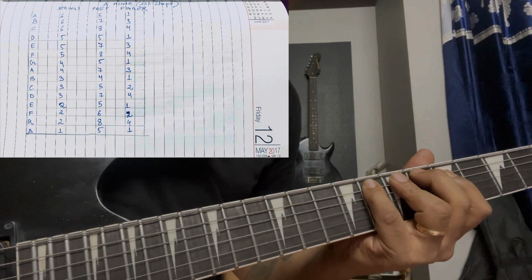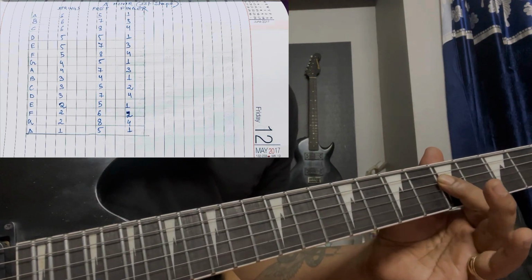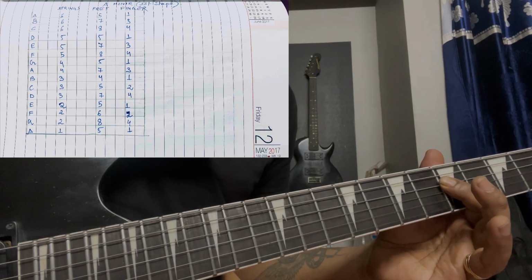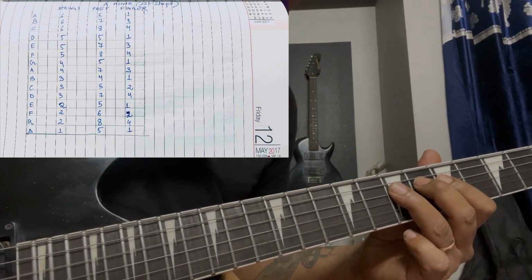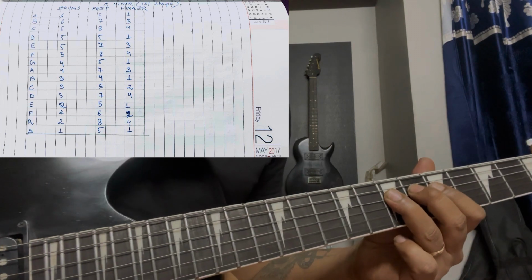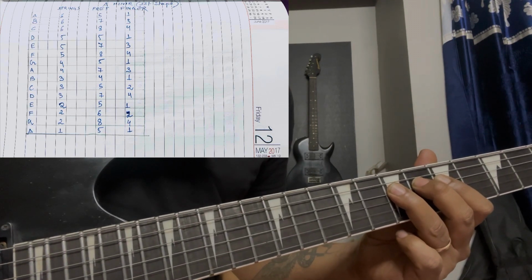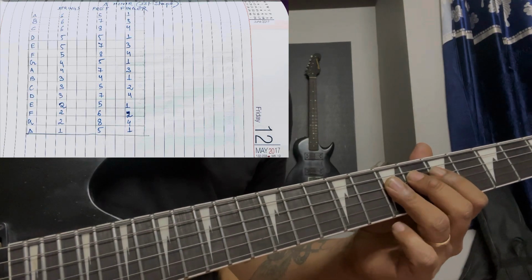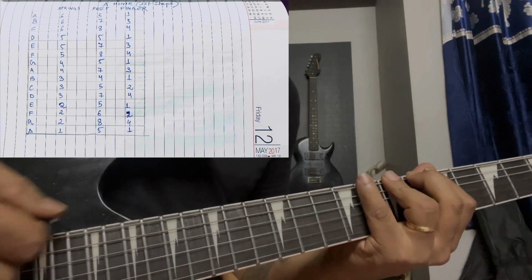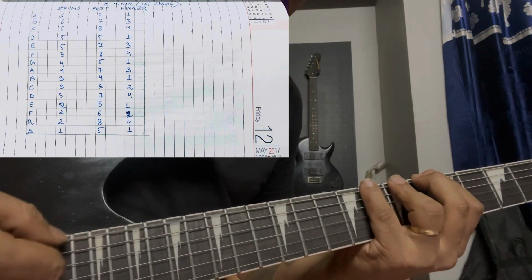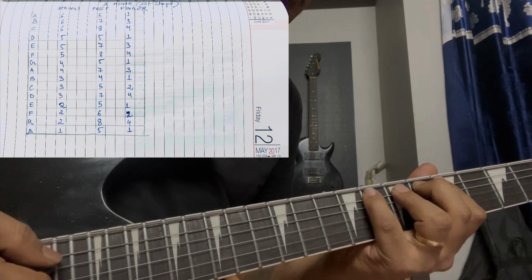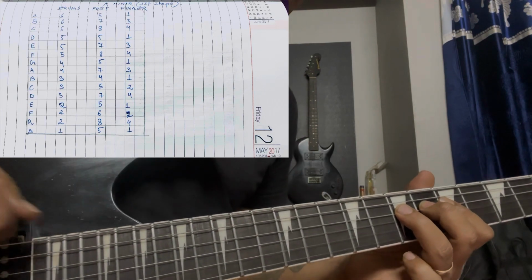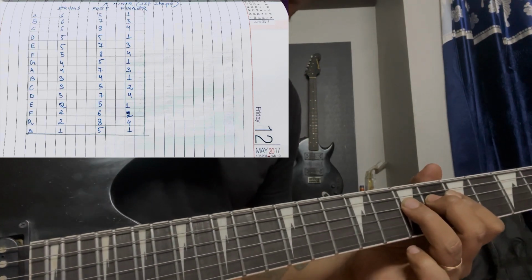For the G note, we have the 4th string, 5th fret, finger number 1. Then resolving at the A note, which is the 4th string, fret 7, finger number 3. So A, B, C, D, E, F, G, A. Okay, so we have come all the way down to the 4th string.